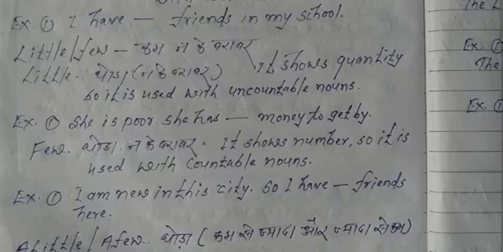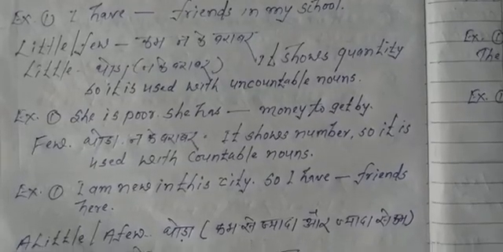Now see few. Few means a little. The same sense like little, but it is applied with countable nouns because it shows the number of the thing. For example, I am new in this city, so I have blank friends here. Now friends is a countable noun, and being new, the person has very few friends. That's why we will have to apply few here, because we can count friends.